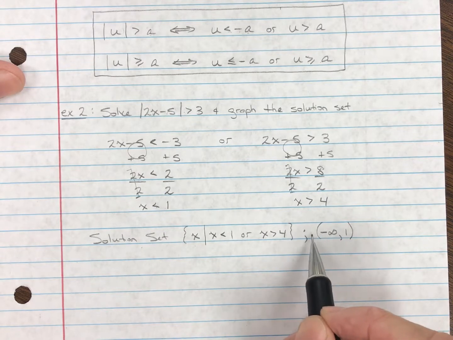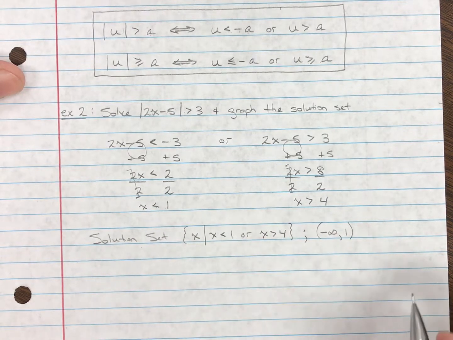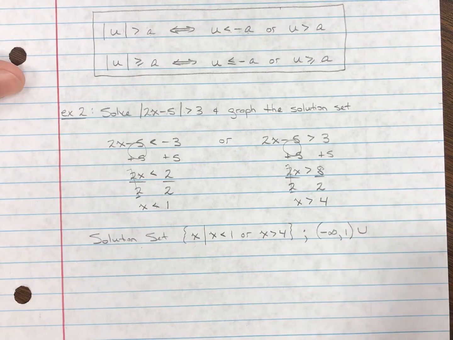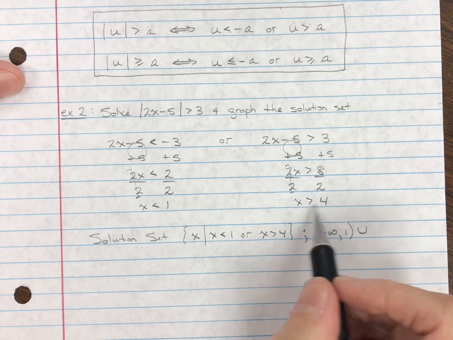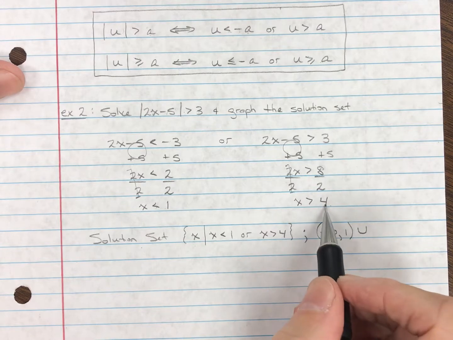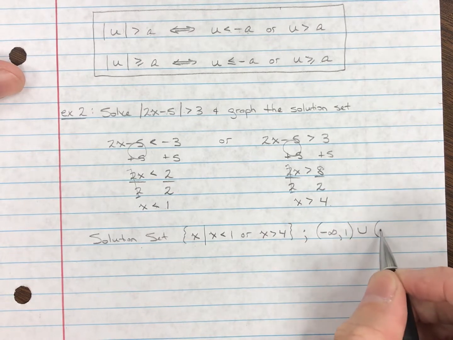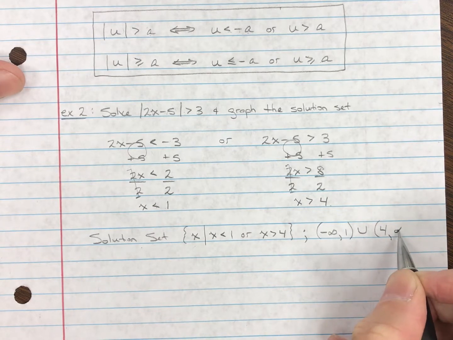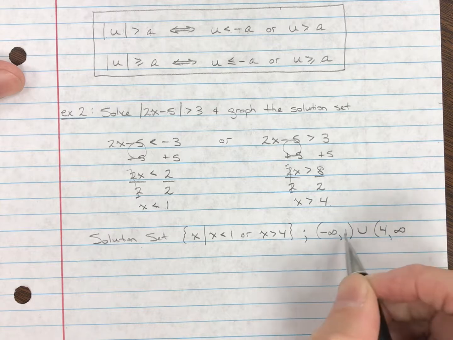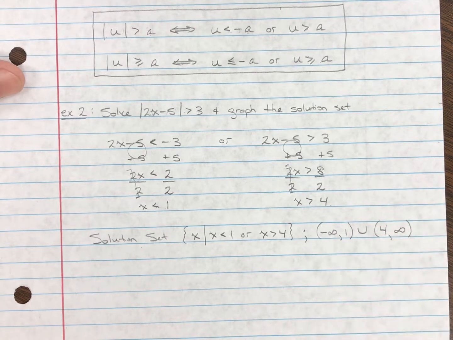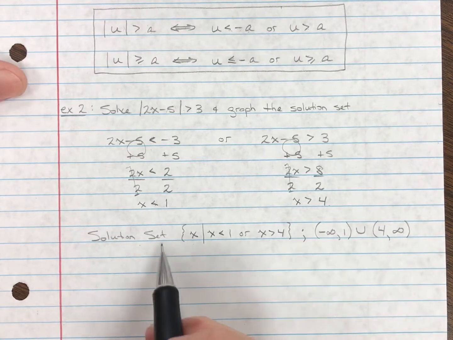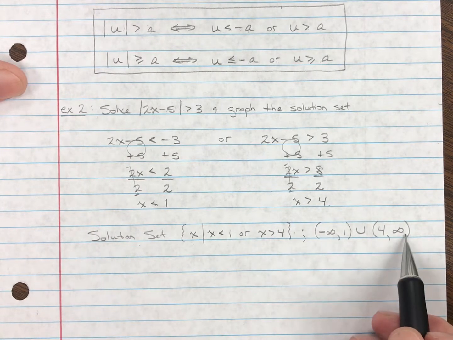0, negative 1, negative 2, negative 3, negative 4, all of those are less than 1. And then I'm going to combine that with, or union that, maybe you have seen some union and intersection stuff if you've done Venn diagrams, with this one: all x's greater than 4. So I start at 4, and I'm not equal to it, so I'll use a parenthesis, and I'm going to go all the way up to infinity, and of course infinity or negative infinity is always enclosed with a parenthesis, and that's how that one looks. Okay? So this is my set notation, this is my interval notation.